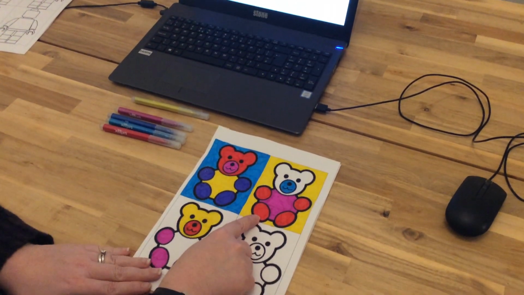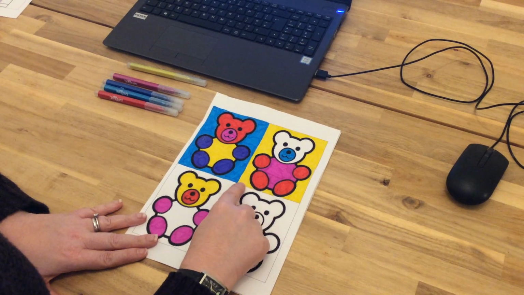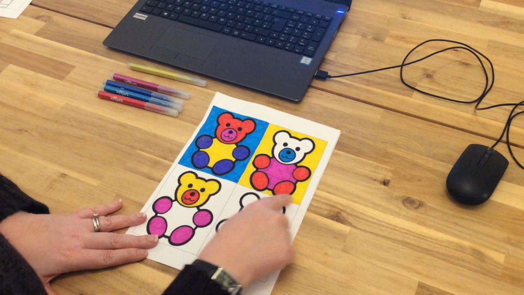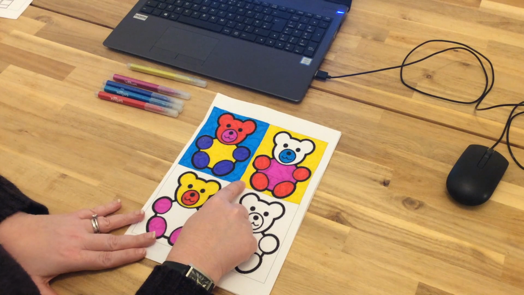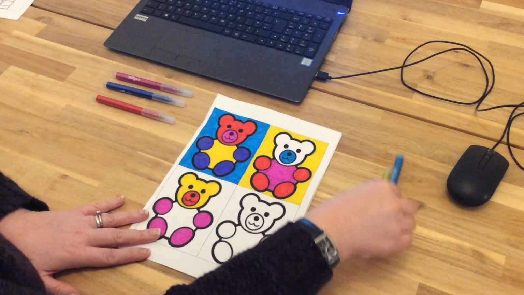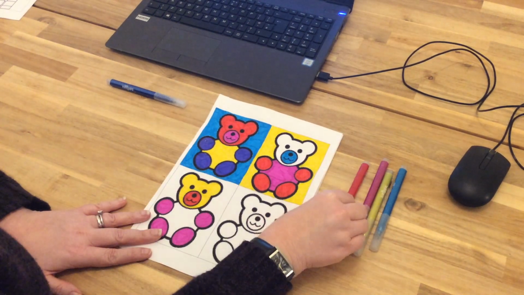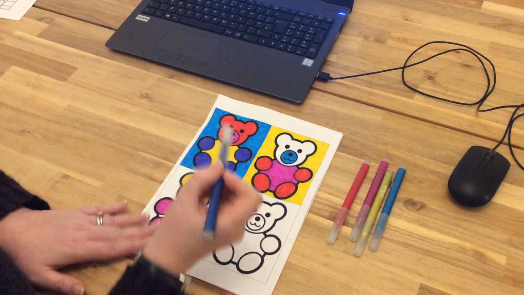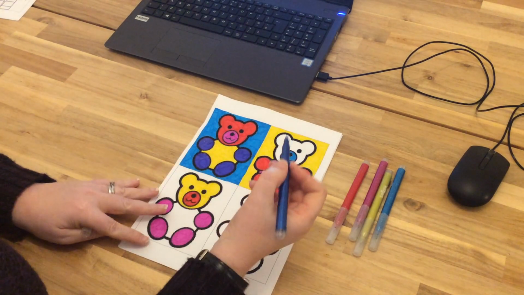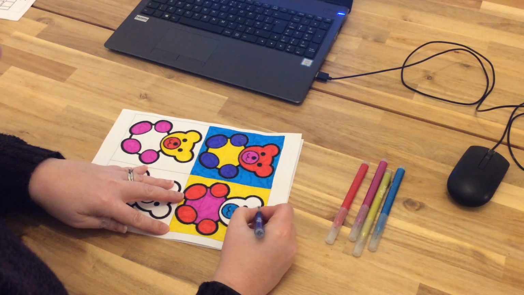Okay, so if I have a look at my second bear, I'm going to just remind myself, because I did this a little bit earlier, of the colours I've already used. So I've used yellow, I've used the pale blue, I've used pink, and I've already used red, which means I've got one colour left to colour in my teddy bear's head, and it's the dark blue. So I'm just going to quickly colour that in as neatly as I can.